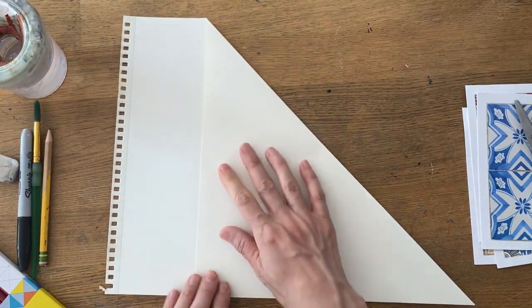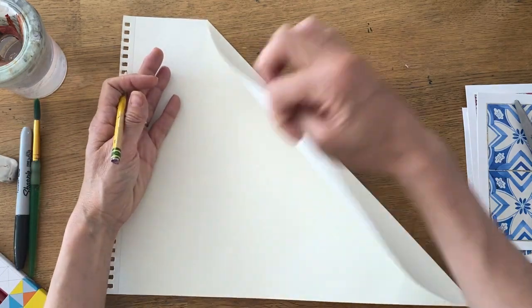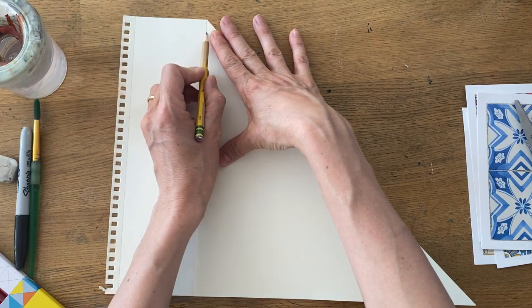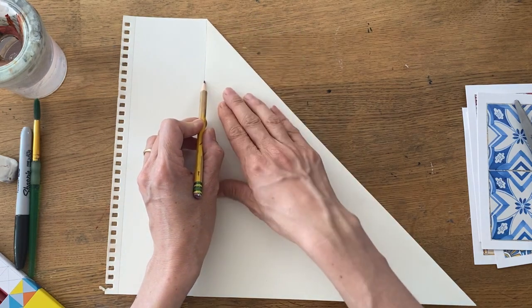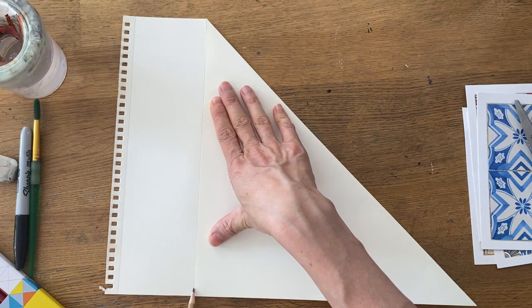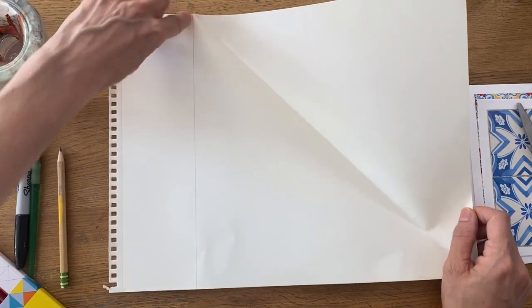So you can do a couple of things. You could just draw the line with your pencil. I'm pressing down. This is the edge. So I'm just going to press down and draw a light line, just very gently, just like that. Then I would open it up and now I can cut that with my scissors.